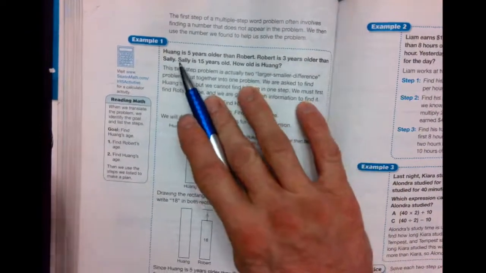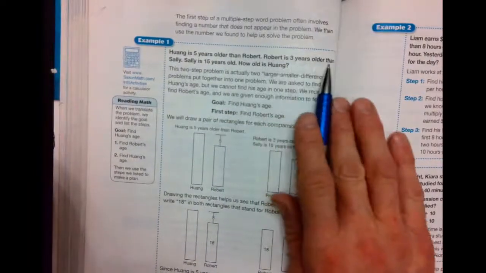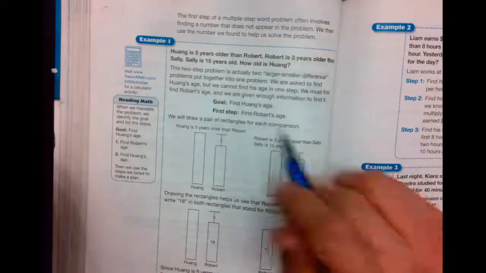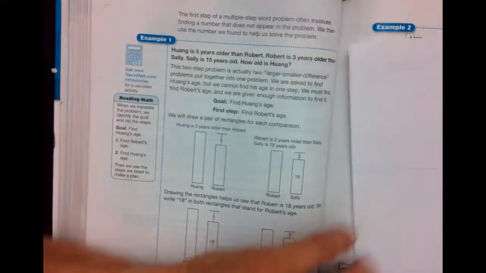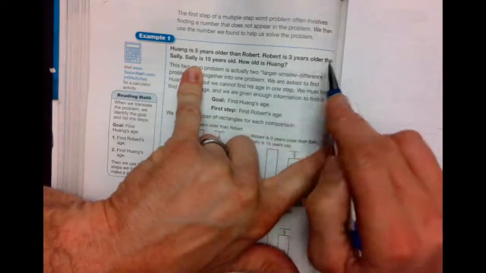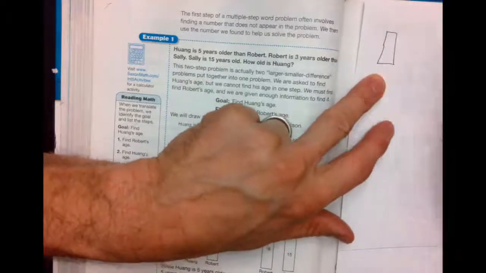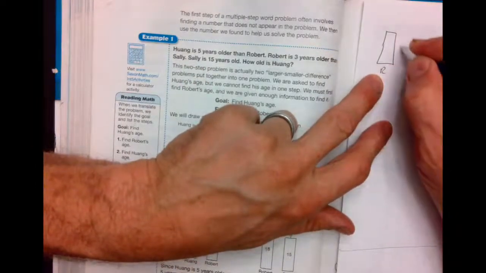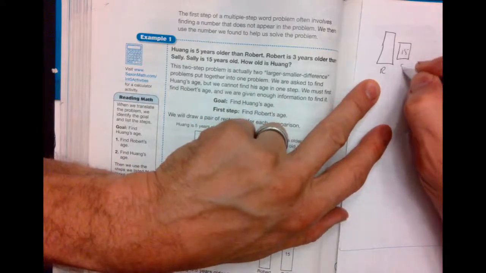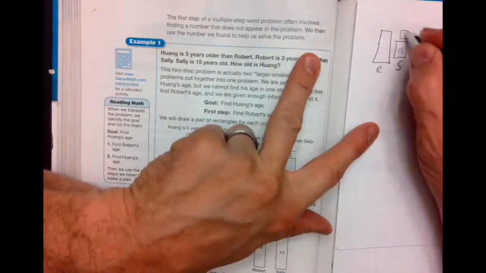Here we got Wang. He's 5 years older than Robert. Robert is 3 years older than Sally, and Sally is 15. How old is Wang? And so we got two different groups of comparisons here. So who do we know? We know Sally, and Robert is older. So let's go ahead and put our first one here. We got Robert, and we got Sally. And we know that Sally is 15. That's an S for Sally. And we know the difference is 3.